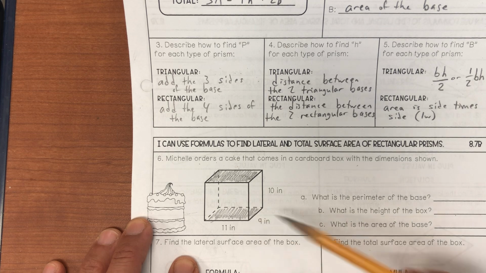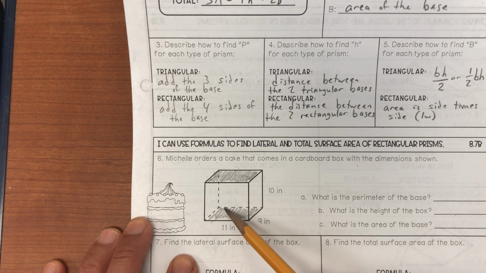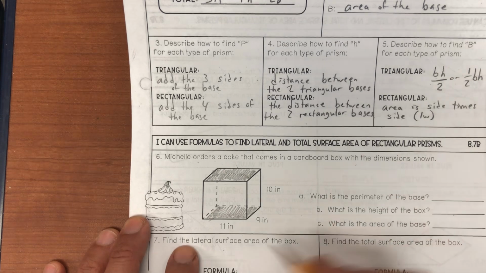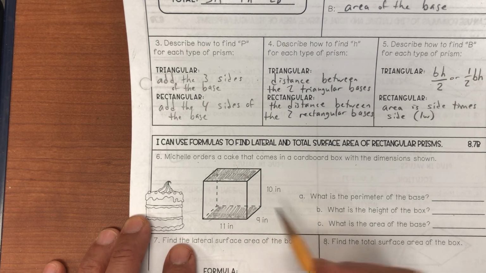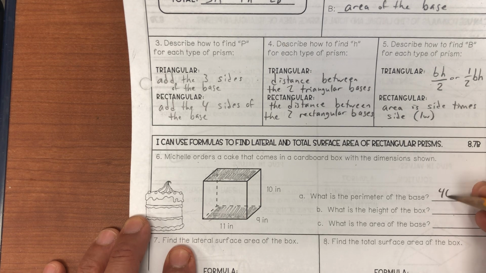Okay, so the base is going to be on the bottom, and then you have an equal base on the top. The perimeter is going to be 11 plus 11 is 22. 22 plus 18 gives us 40. So 40 inches.